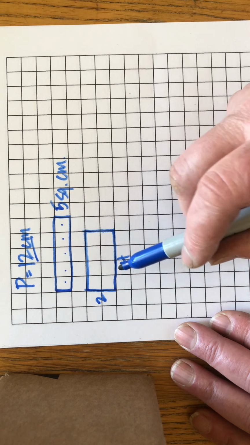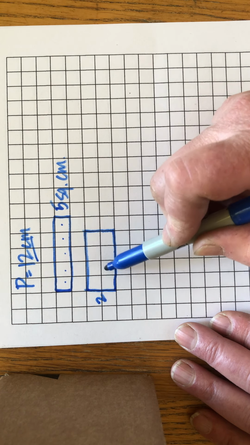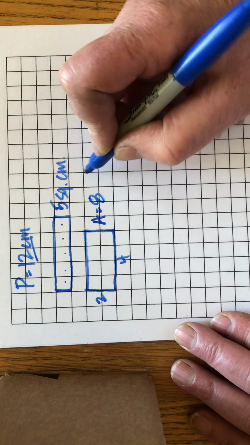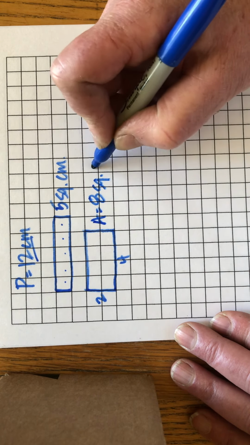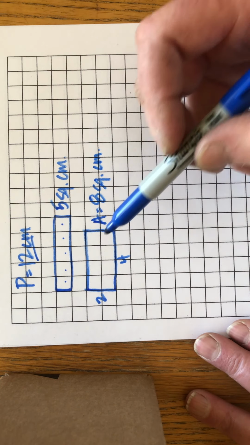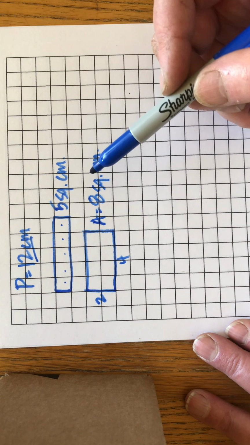However, if I look at the area, 2 times 4, or 1, 2, 3, 4, 5, 6, 7, 8, the area equals 8 square centimeters. Now you have two shapes here. They both have the same perimeter, 12, but they have different areas.